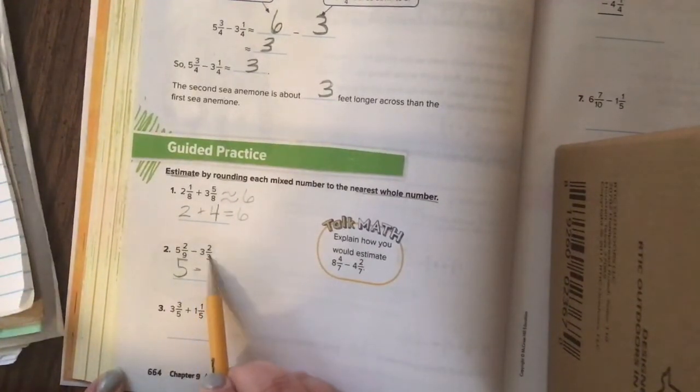Minus 3 and 2/3. Well, 2/3 is greater than half. So this would round to 1. So the 1 plus the 3 would be a 4. 5 minus 4 is 1. So our estimate for 5 and 2/9 minus 3 and 2/3, it's about equal to 1.